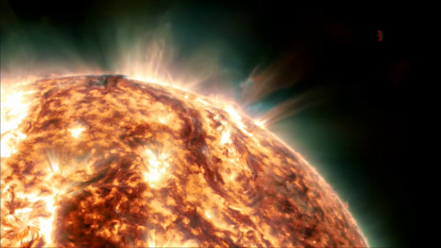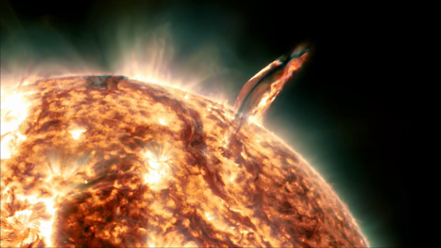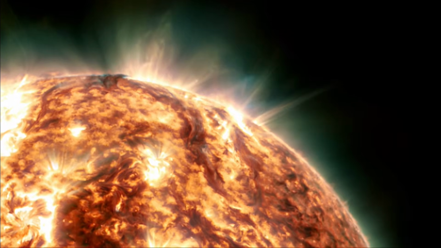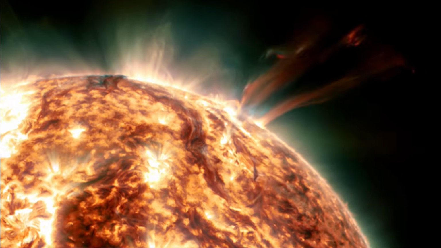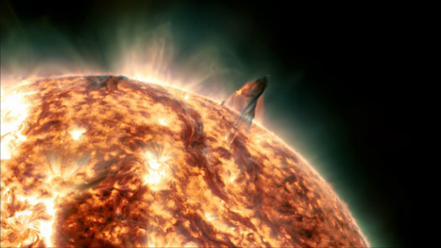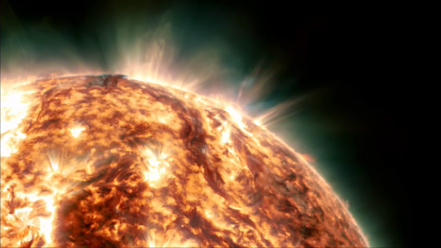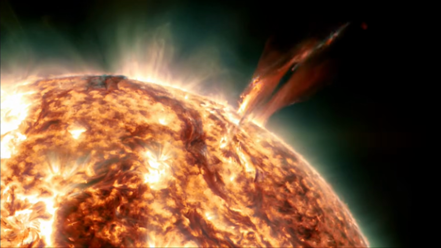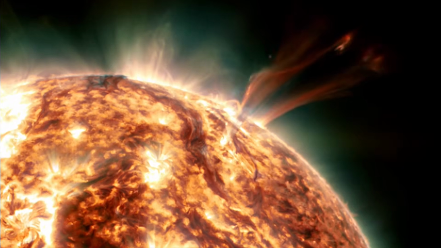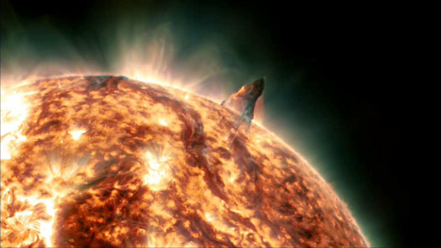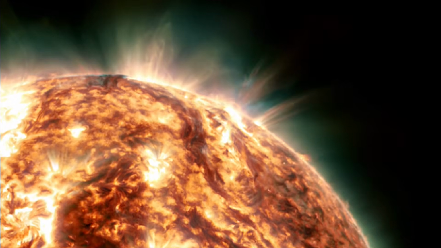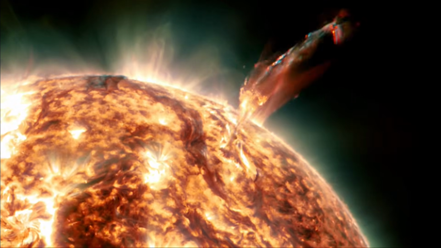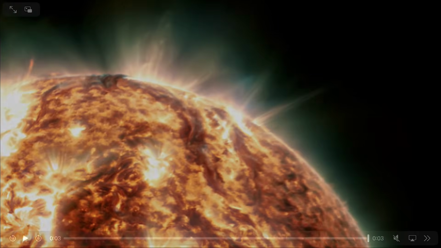They occur all the time, but for one to hit Earth, it is a 1 in every couple 100-year type event. The last one was back in the 1850s, so long before we had a lot of electronics. Now, something like this happening now could cause significant damage depending on exactly how it hits Earth and how intense the material strikes our planet.